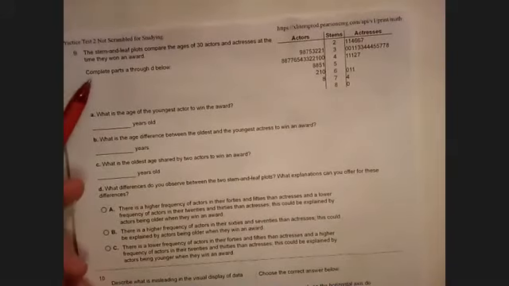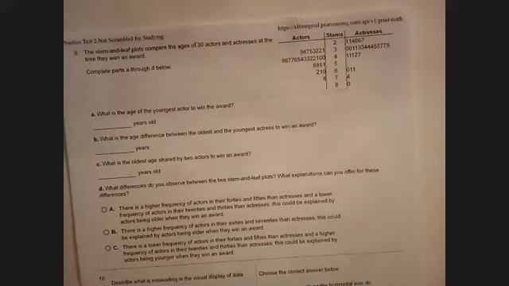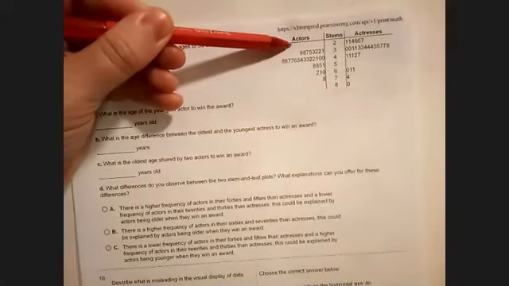All right, here we got a stem and leaf plot, and it's got the actors and actresses. We did one of these. We looked at the same one, I believe, or I explained it, but I'll go through it again. Which is the age of the youngest actor to win the award? Okay, cool. I look at actors.